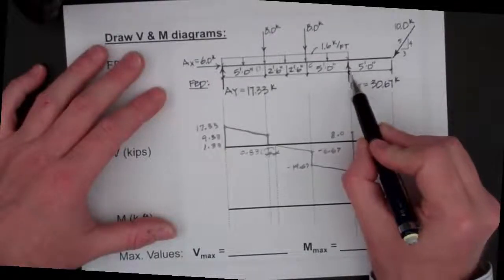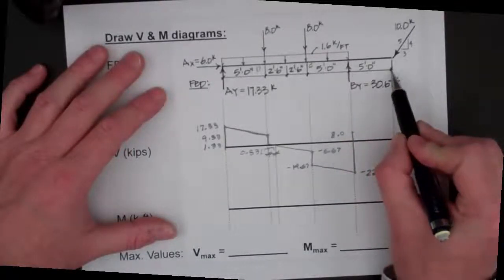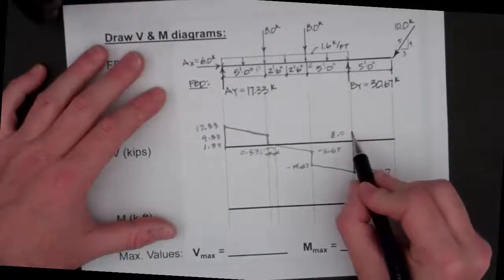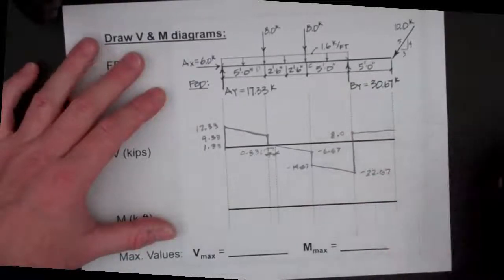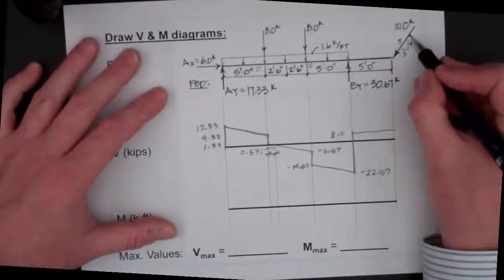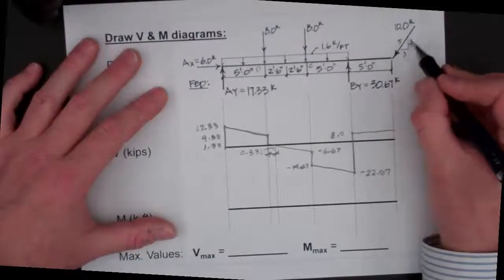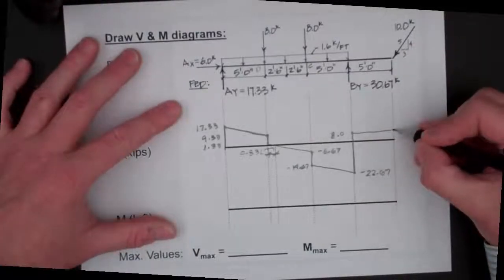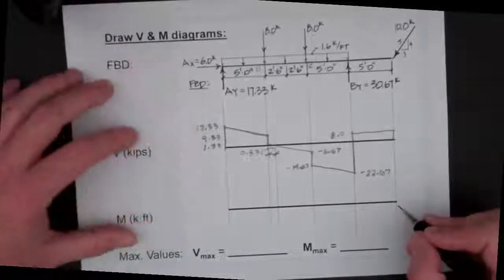And finally, we take the vertical component of the 10 kip force, which is 4/5, which ends up being 8 kips downwards. We then get our shear from there back to 0, because prior to that there was nothing, so we could just go straight across to the last piece and go down another 8 kips to 0.